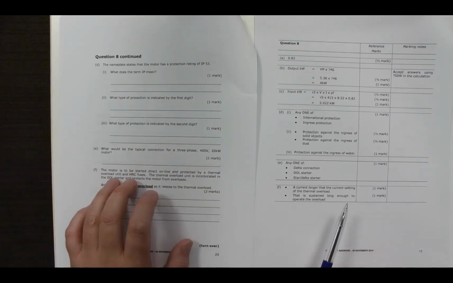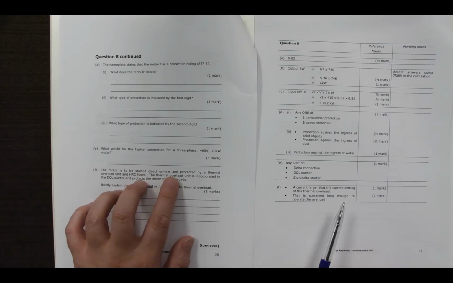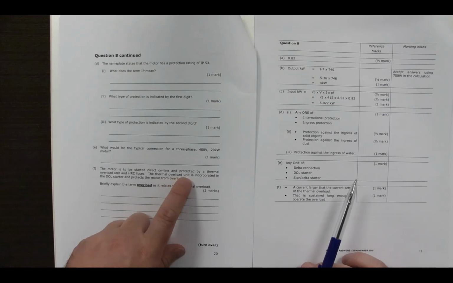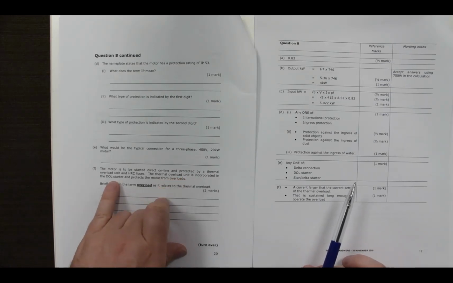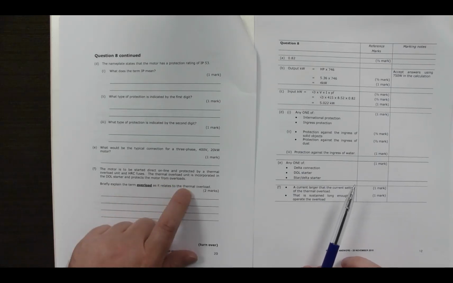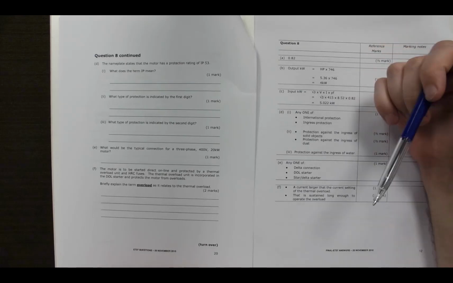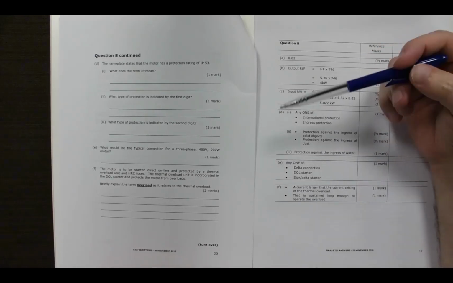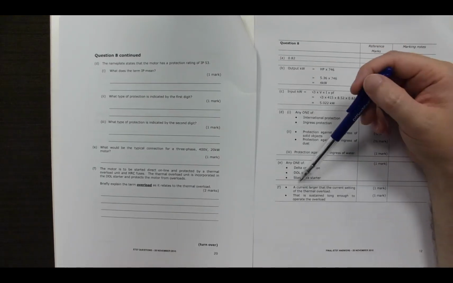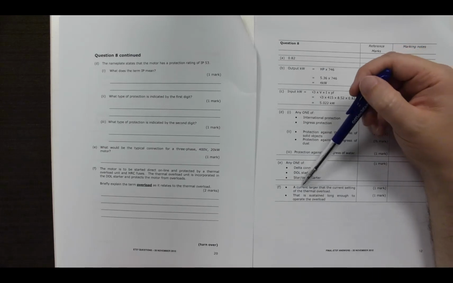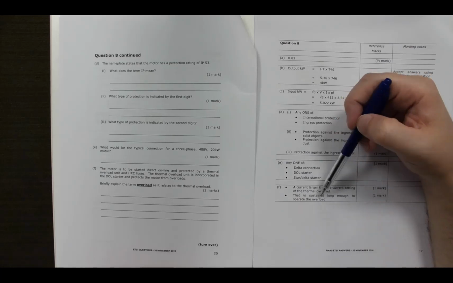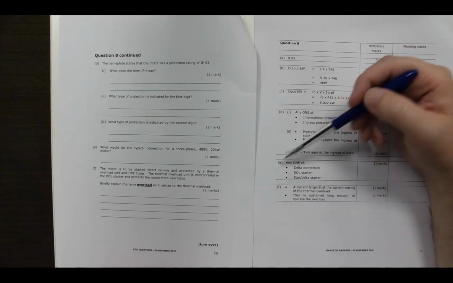And then the next question. The motor is to be started direct online and protected by a thermal overload unit and HRC fuses. The thermal overload unit is incorporated in the DOL starter and protects the motor from overloads. Briefly explain the term overload as it relates to the thermal overload. So the overload is a bimetal strip that is heated up based on the current going in. So a current larger than the current setting will operate the overload. I don't like how they worded it.